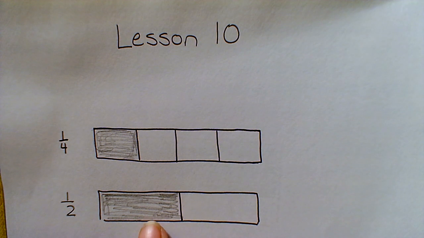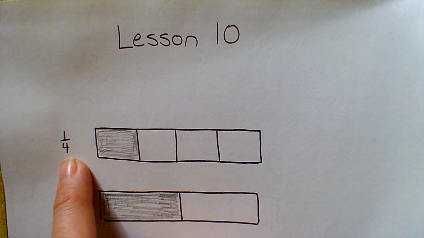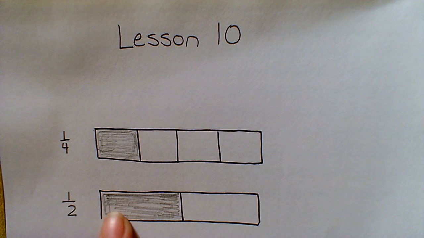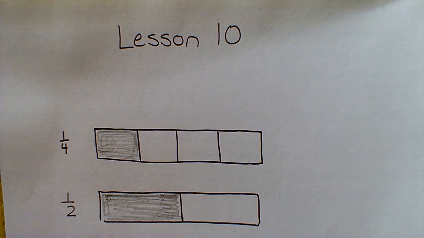And here you can see that this shaded area is a lot bigger than here. So when I have 1/4, when my denominator is larger, each of my pieces or parts is smaller. When my denominator is a smaller number, 2 is smaller than 4, then each of my pieces is going to be a lot larger. Think about it like this. If you had a cake and you were just sharing it with one friend, each of you is going to get half a cake. That's a pretty big slice of cake.